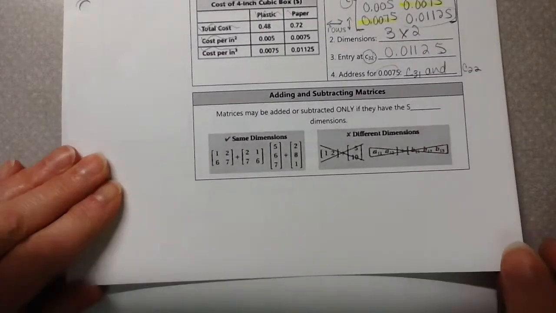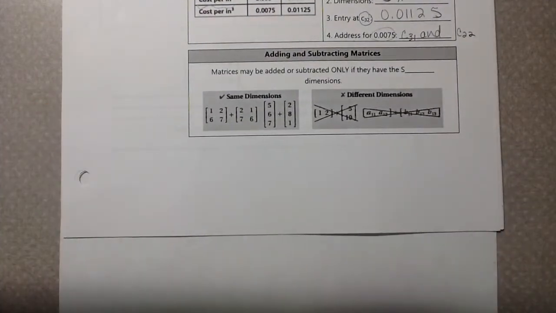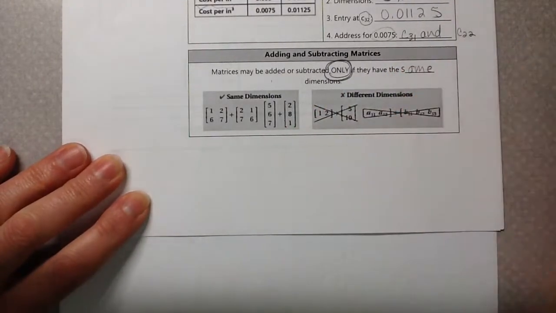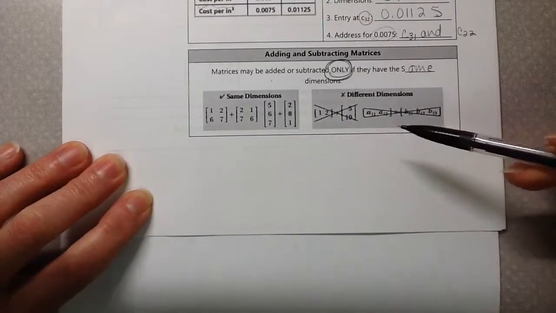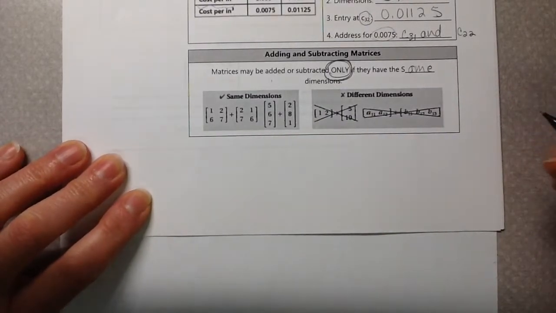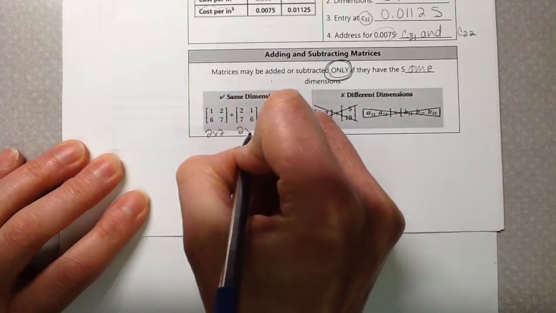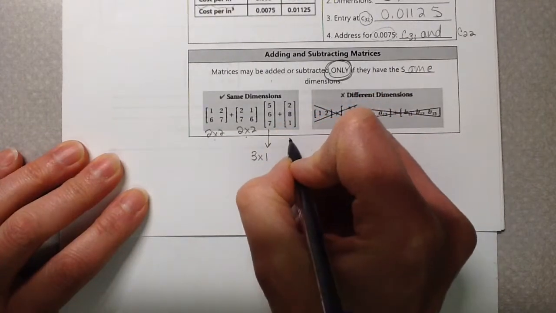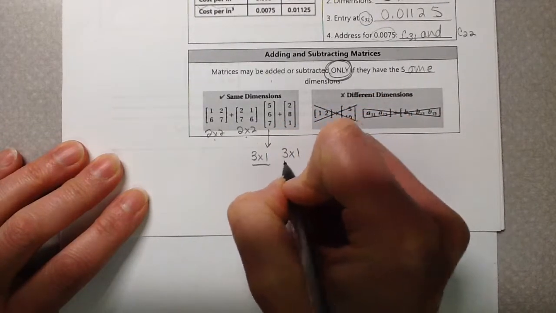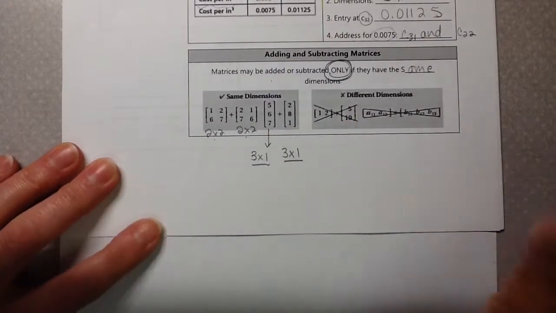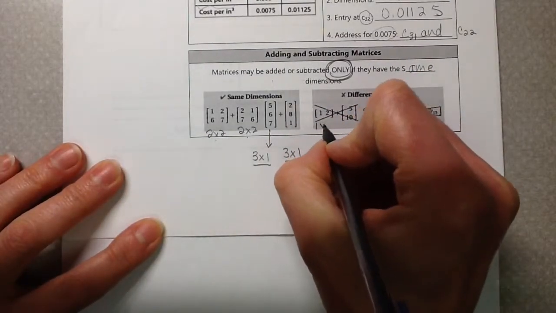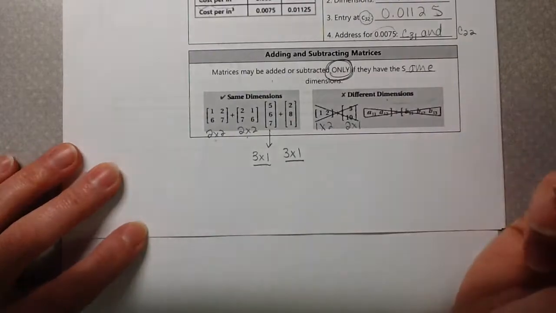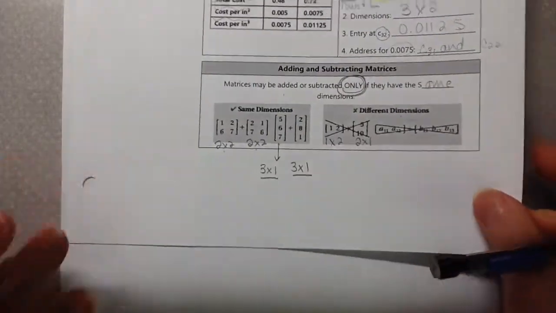All right, we're moving on to adding and subtracting matrices, and it's very easy to do. Matrices may be added or subtracted only if they have the same dimensions. So here you have a couple of examples of matrices that can be added together. This is a 2 by 2, and this is a 2 by 2, exactly the same, so we can add them. This one is 3 rows by 1 column, and this also is 3 rows by 1 column, exactly the same, so we can add those together. If they have different dimensions, so for instance, this is a 1 by 2, and this is a 2 by 1, 2 rows, 1 column, they cannot be added together. These dimensions have to be identical.